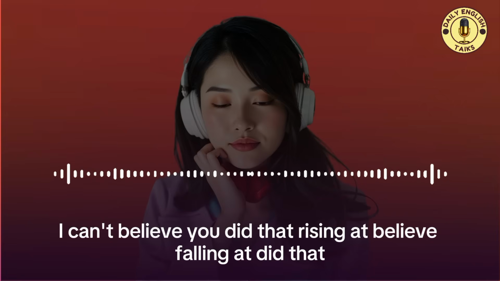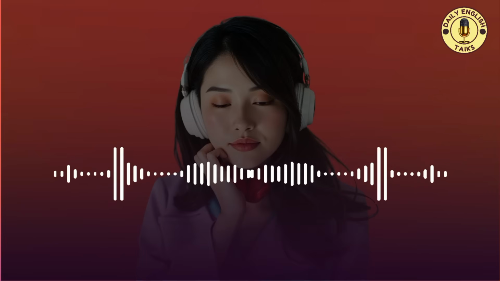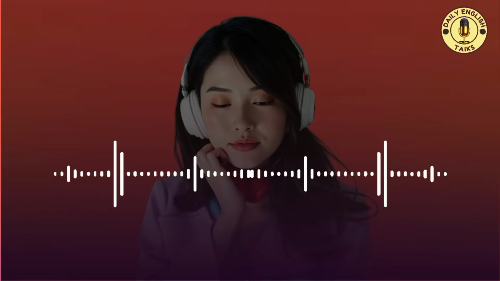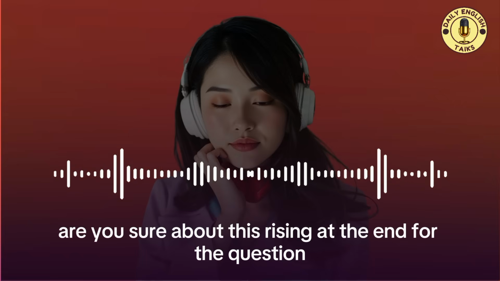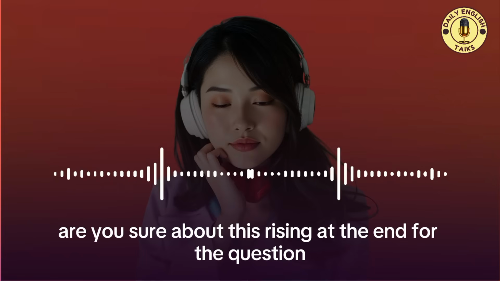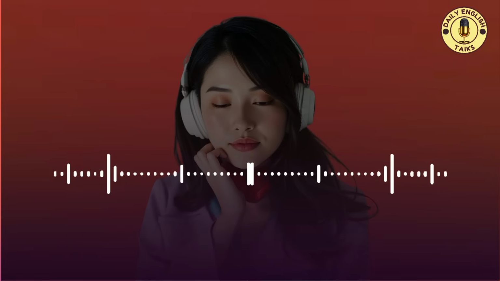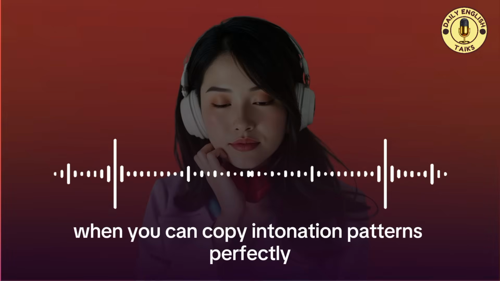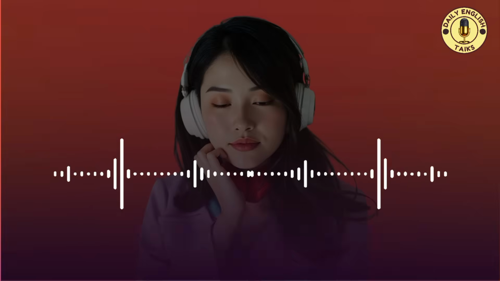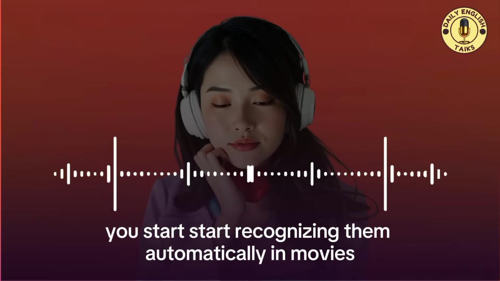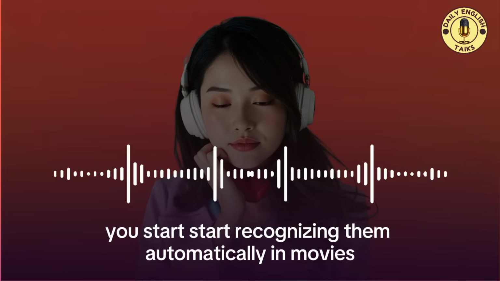Rising at believe, falling at did that. Now this one. Are you sure about this? Rising at the end for the question. When you can copy intonation patterns perfectly, you start recognizing them automatically in movies.